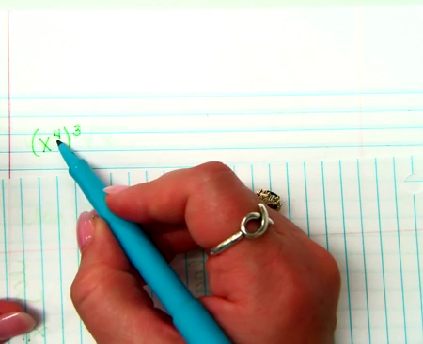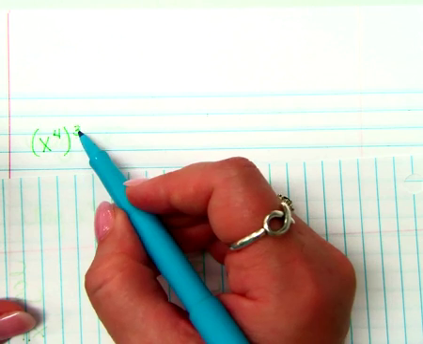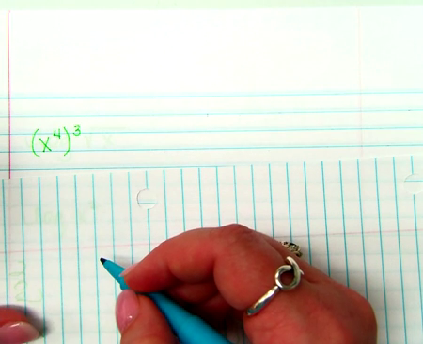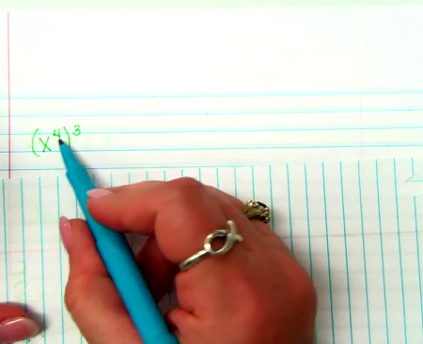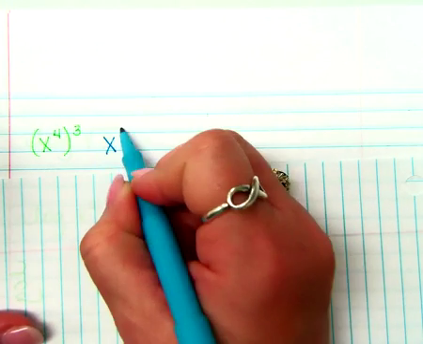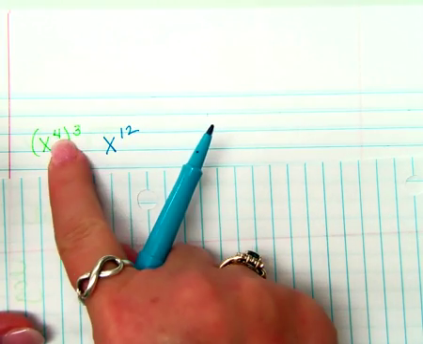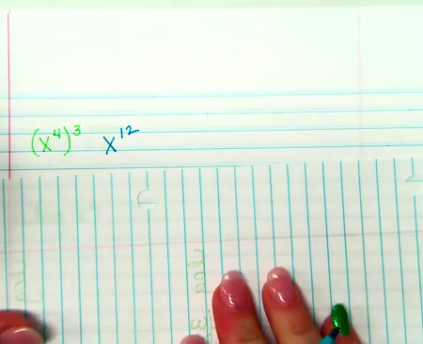What did we do when we had an exponent being raised to an exponent? Good guess. We multiply, right? What's 4 times 3? X to the 12th. So when I had a power to a power, I multiplied. Okay?